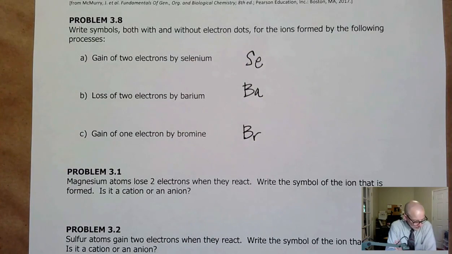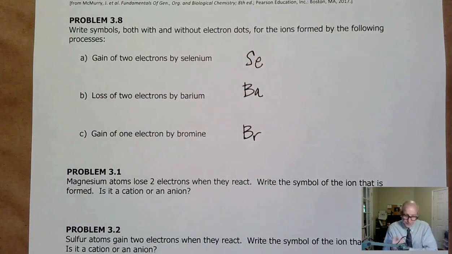Selenium, that is right below sulfur. What do we know about elements that are in the same column on the periodic table? They have similar chemical properties. So would you be really surprised if I said, gosh, on that other page, sulfur becomes S 2 minus. Would you really be surprised if I told you that selenium becomes 2 minus?